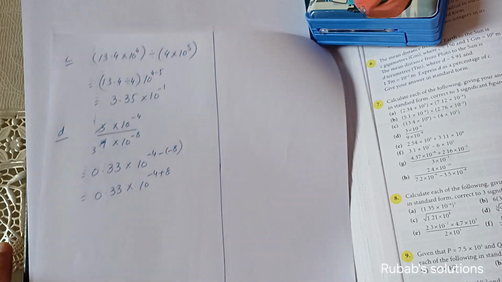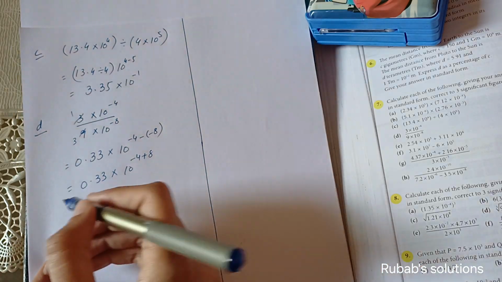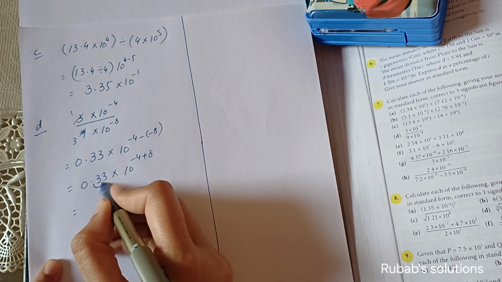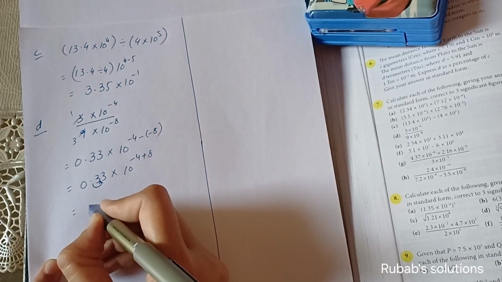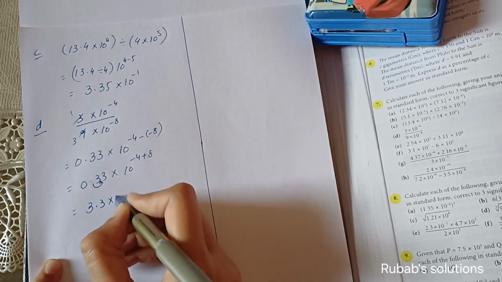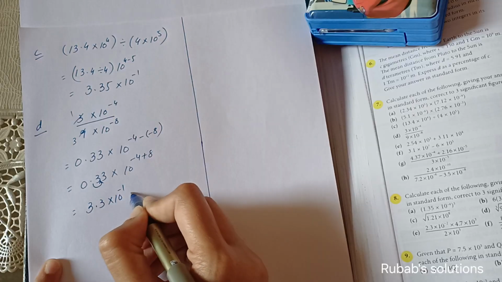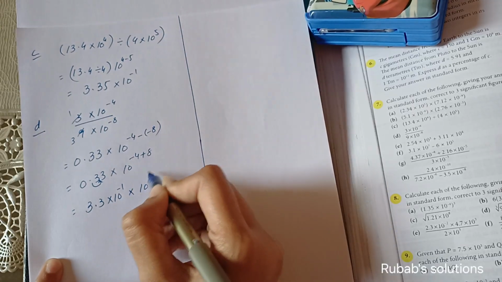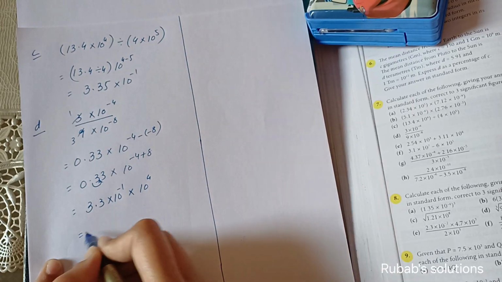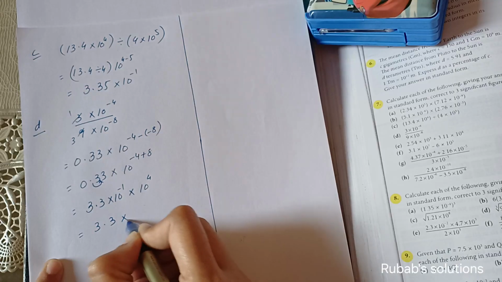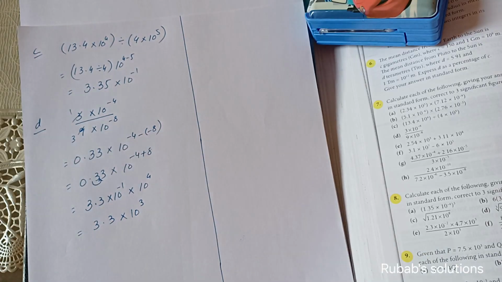I'm doing it in steps, you can do it directly if you know. So I have to move this one as well, so it will become 3.3 into 10 power, because you are moving from left to right, so it will become minus 1, 10 power 4, and this with this minus 1 it will become 10 power 3. Clear?